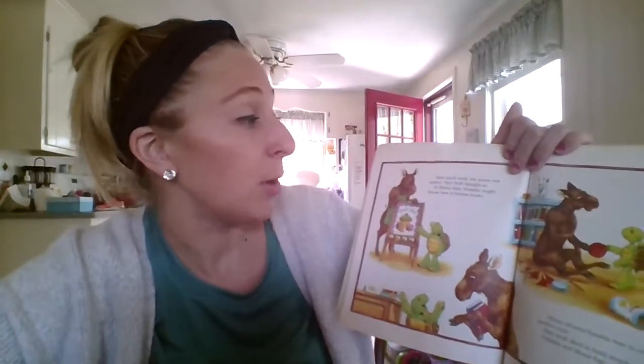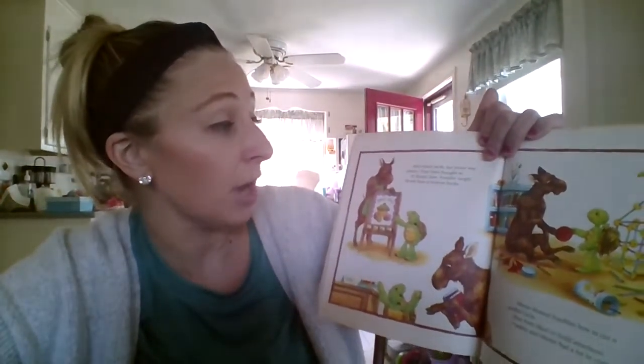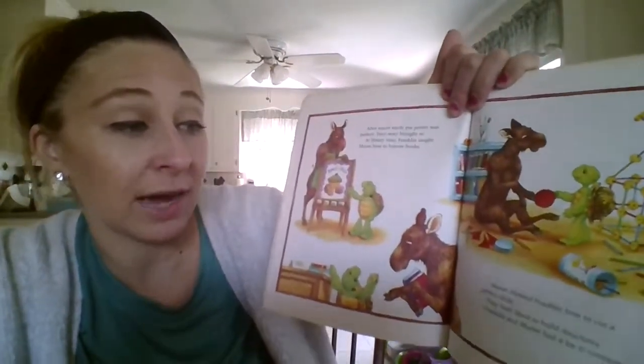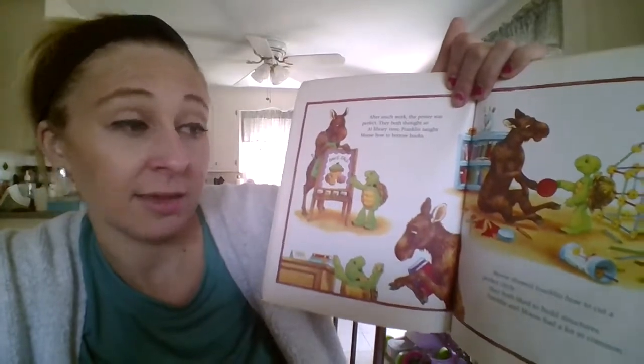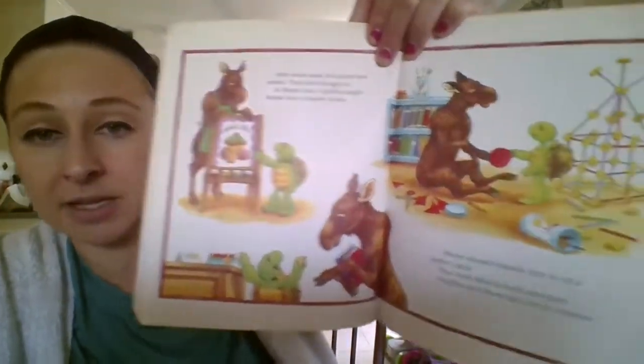After much work, the poster was perfect. They both thought so. At library time, Franklin taught Moose how to borrow books. And Moose showed Franklin how to cut a perfect circle. They both liked to build structures. Franklin and Moose had a lot in common.